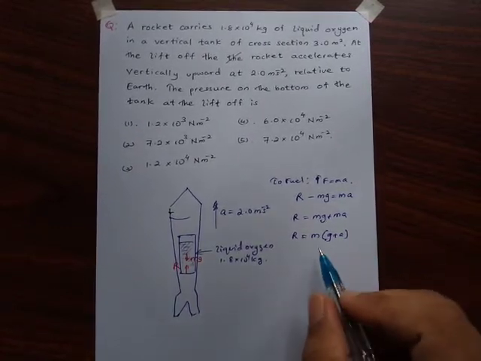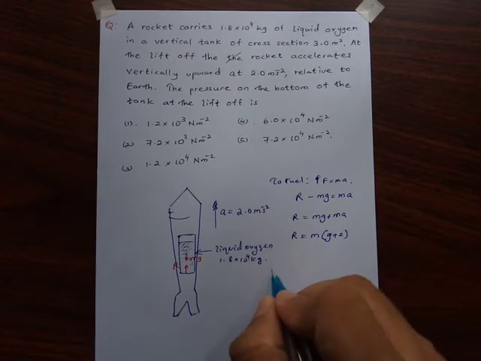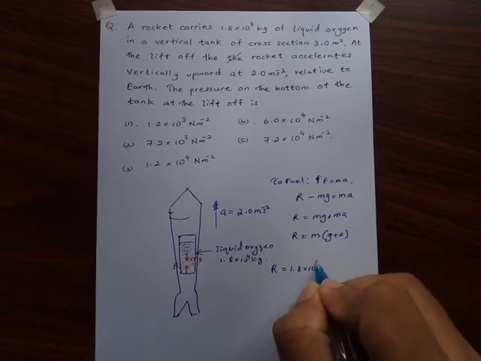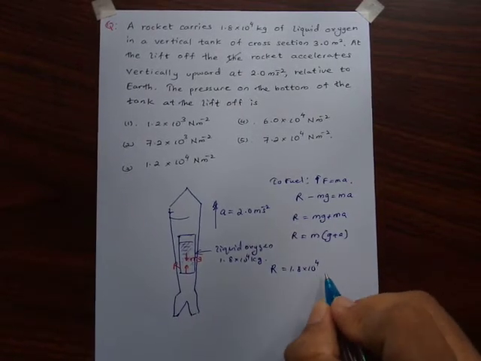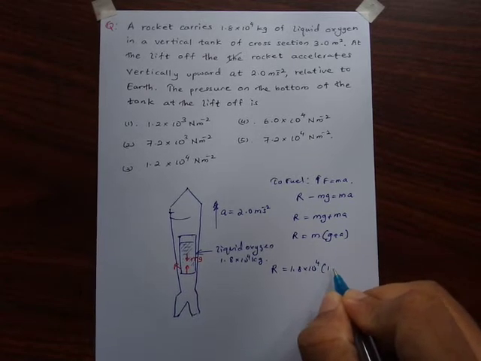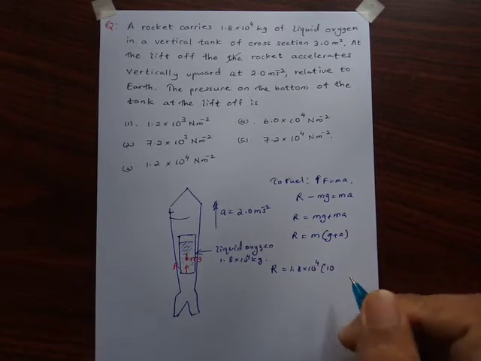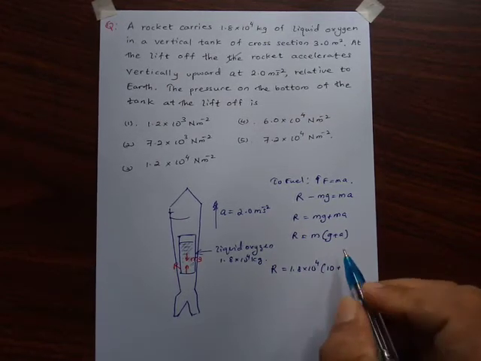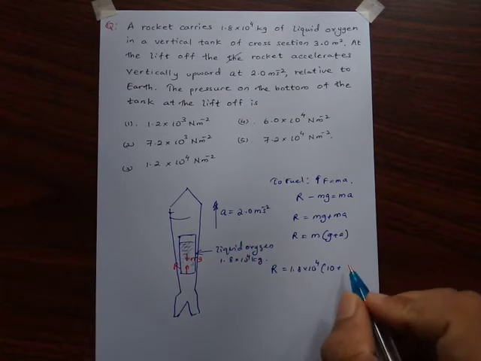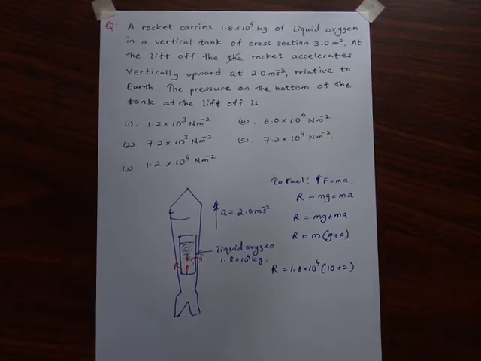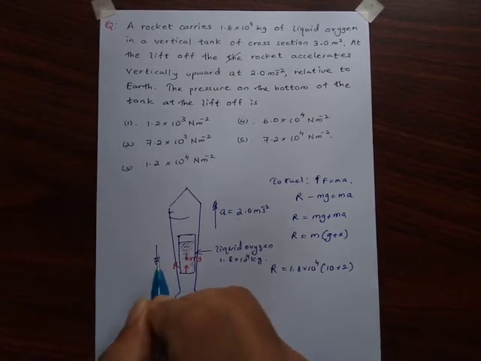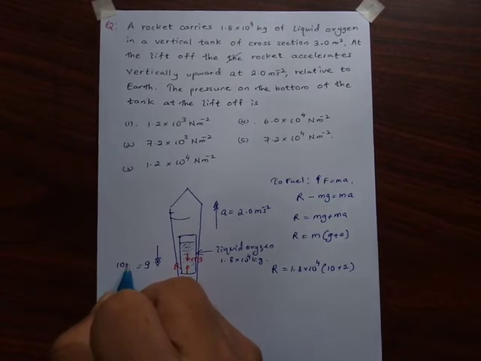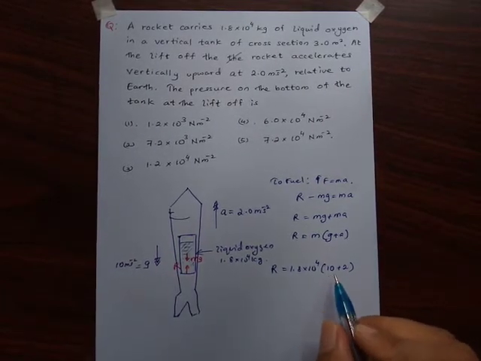So now let's put in the values. Here we get R equals, mass is 1.8 × 10^4 in the units of kilogram, and g is, we know, gravitational acceleration, which is 10 meter per second squared, plus the acceleration, which is 2 meter per second squared, right? So we know gravitational acceleration, which is pulling the objects downward with acceleration g, we take that as roughly 10 m/s². So this is 10.